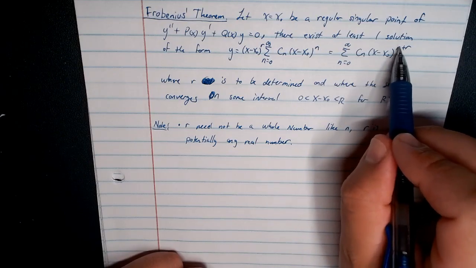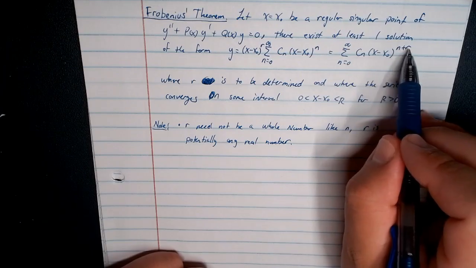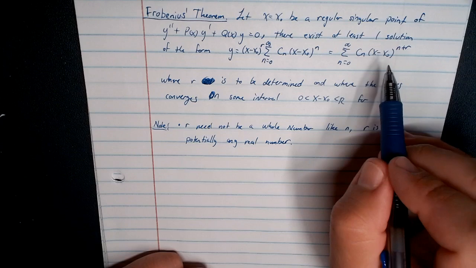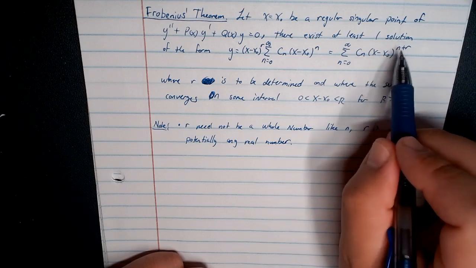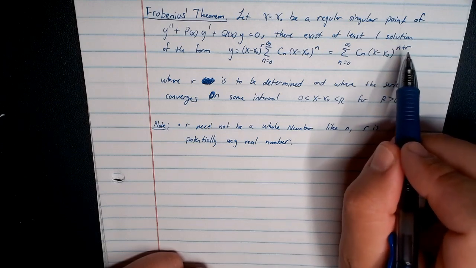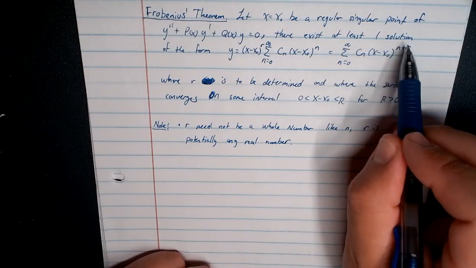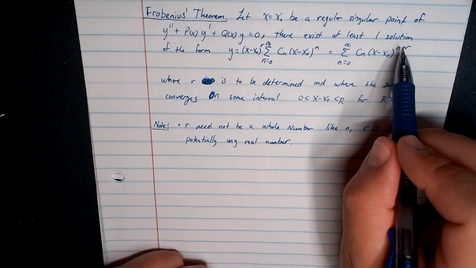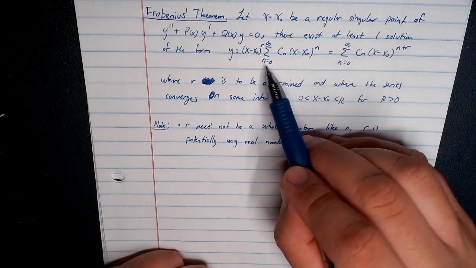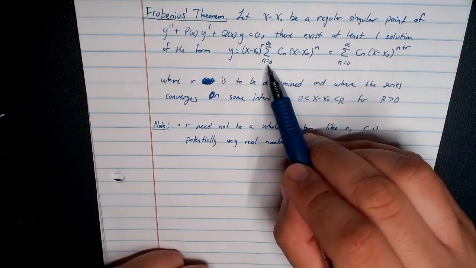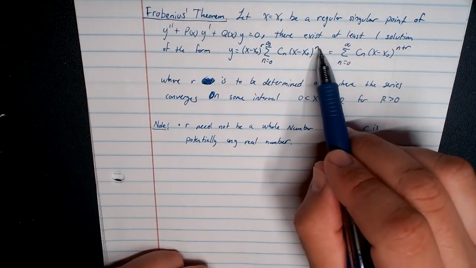But what if it's like 1/2? Well, n is always a whole number. So if you add a half to any whole number, you won't get a whole number. You'll get a rational number. You'll get a fraction. Wait, but I thought power series always had to have power 0, power 1, power 2. I thought power series had to have just integers.